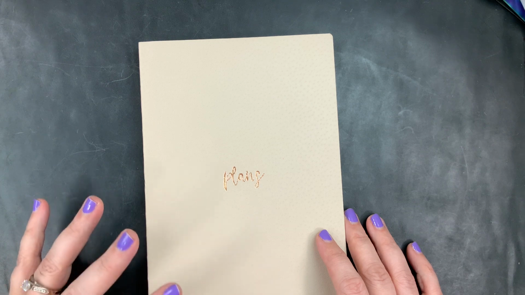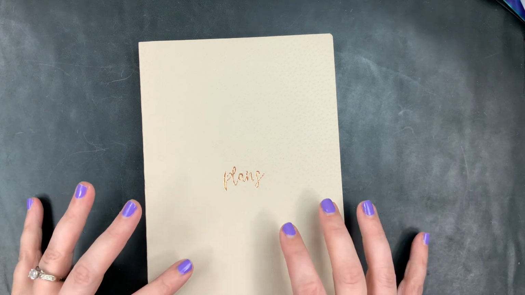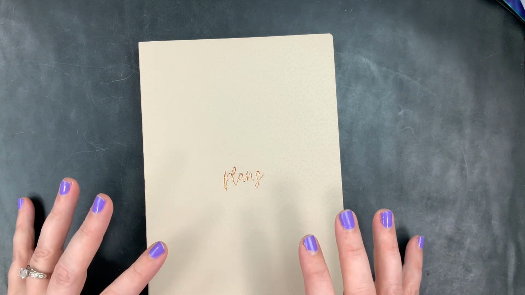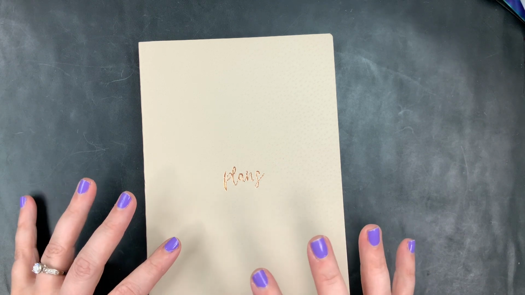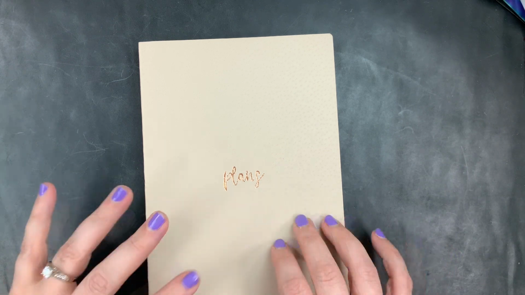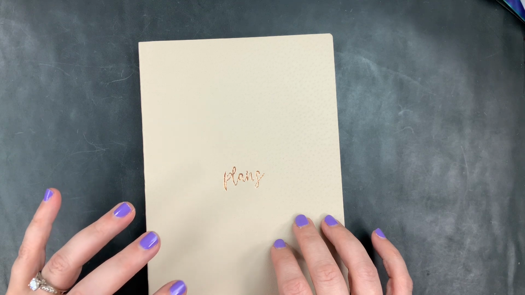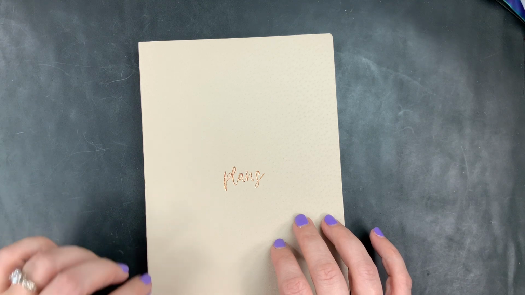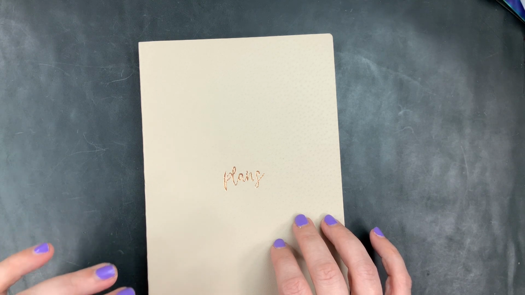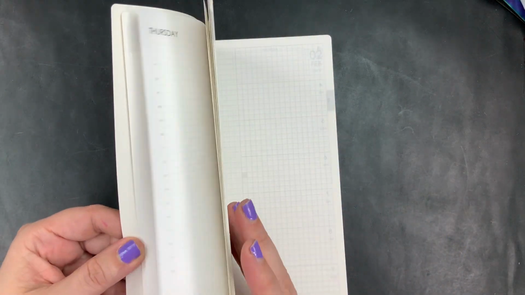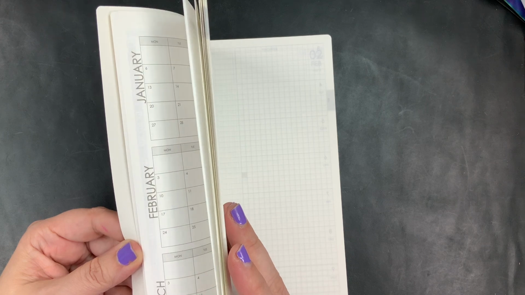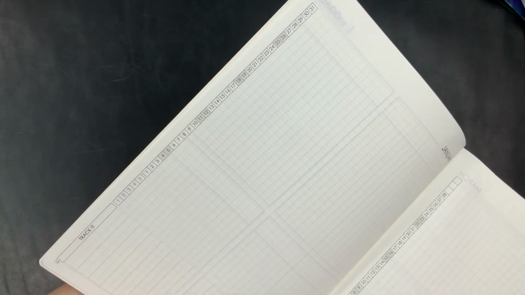So in this series, I am going through the different spreads in Plans by Just Scribble to talk to you guys a little bit about the intent behind the spread and then give you some ideas on how you could use those spreads. And even if you don't use Plans, a lot of the ideas that I'm going through in the Planner Pages series can be applied to other planners, your bullet journal, etc. So in this episode, we are going to be going over the habit tracker pages.